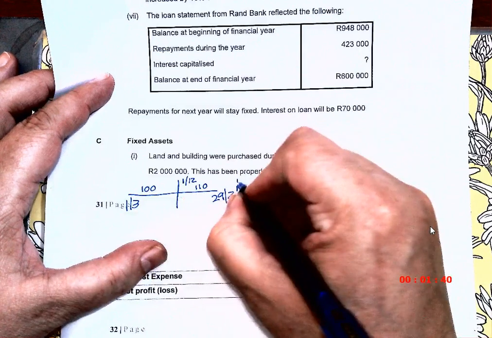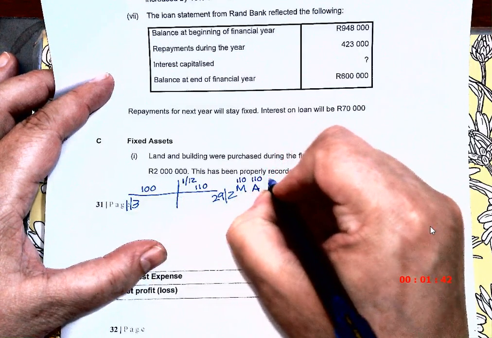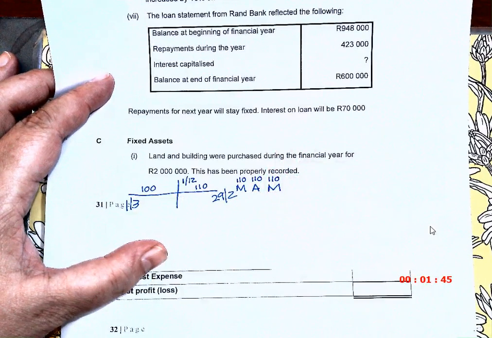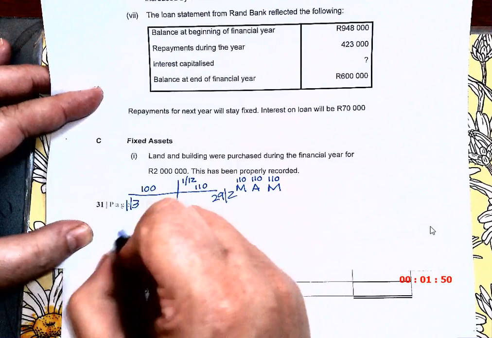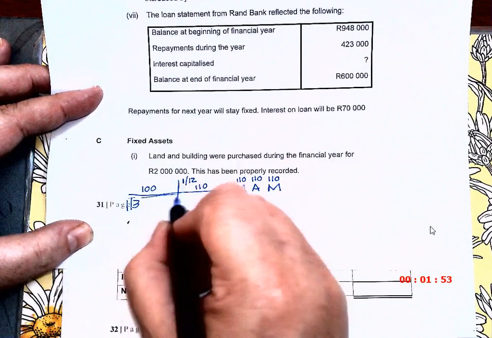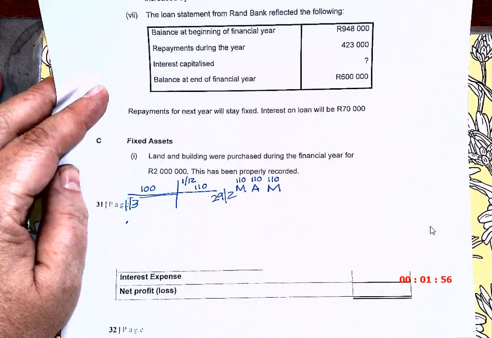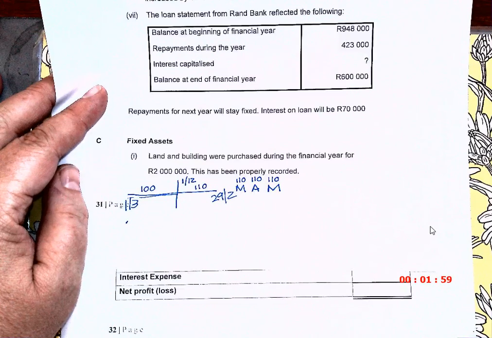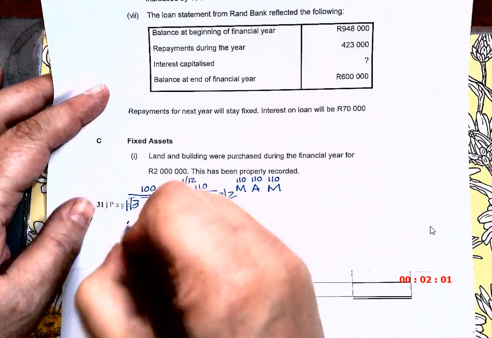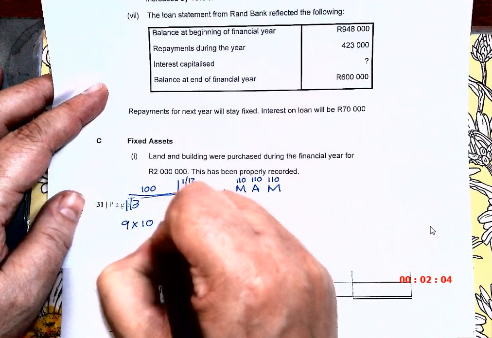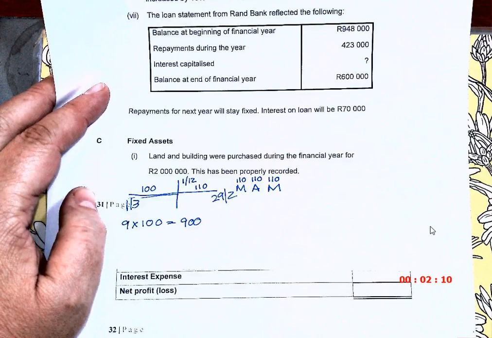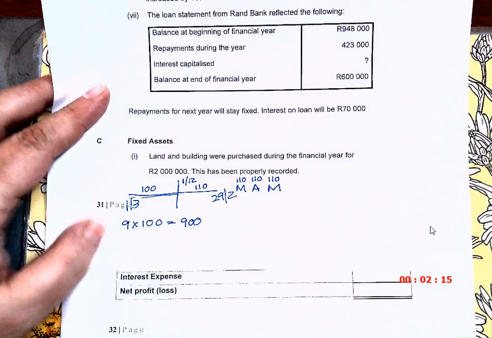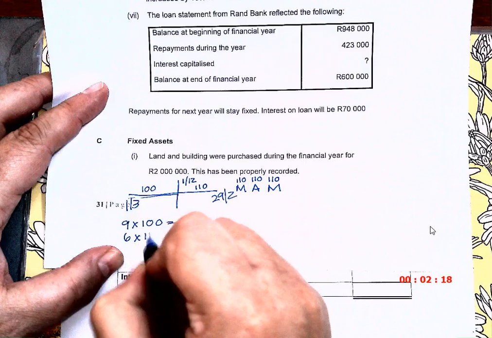Meaning each one was 110%. Does that make sense? So now what I do is I'm going to say how many months were before the increase. So it's March, April, May, June, July, August, September, October, November. 9 months we received 100%. Then December, January, February, March, April, May, 6 months we received 110.